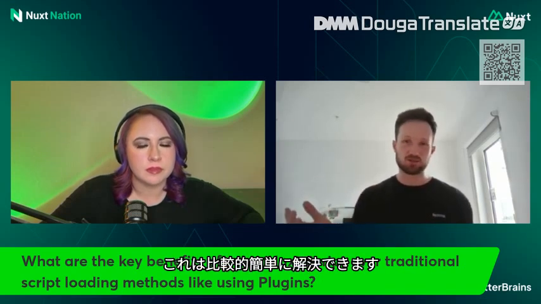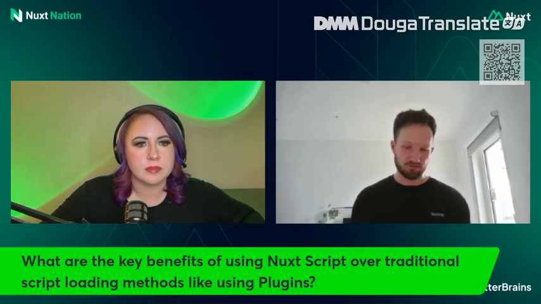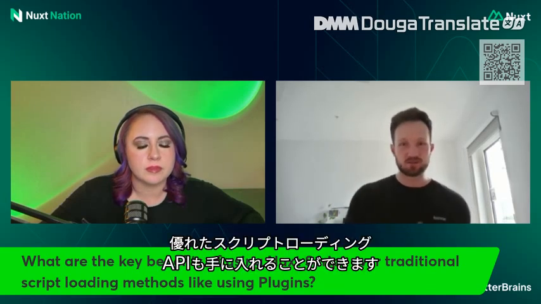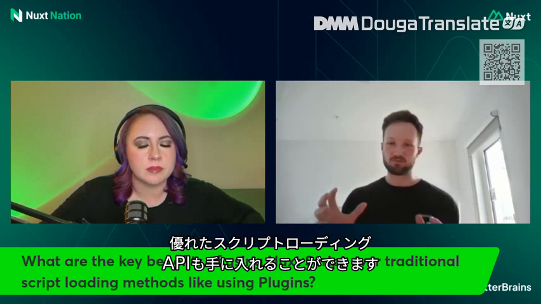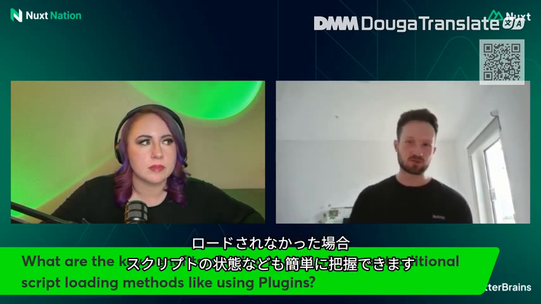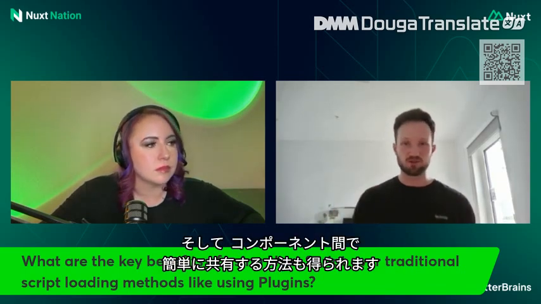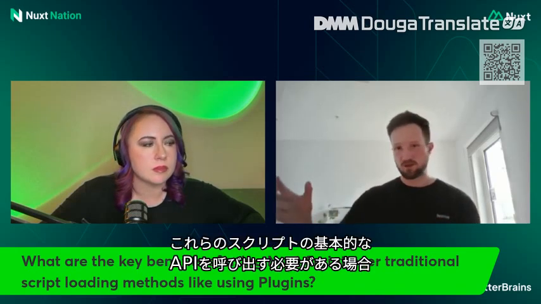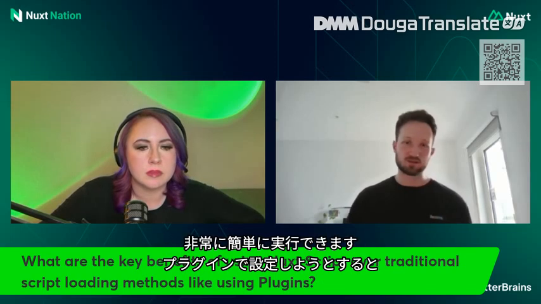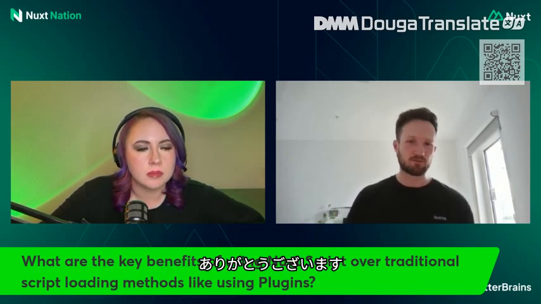So that's pretty easy to solve with a client in the plugin name. I guess you get all these types, and you get this nice script loading API. So you can easily hook in to know when a script actually loads, when it doesn't load, what the status of the script is. And you also get an easy way to share it around your components. So if you need to call the underlying APIs from these scripts, you can do that very simply, whereas you're going to have a bit of a mess trying to accomplish it through setting it up in plugins. Great, thank you.